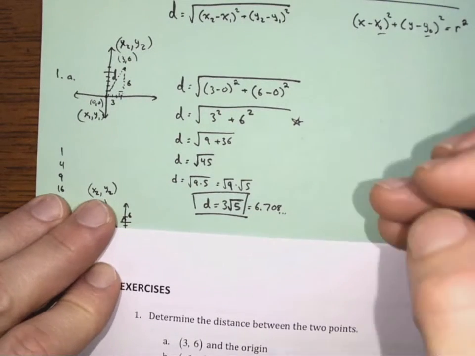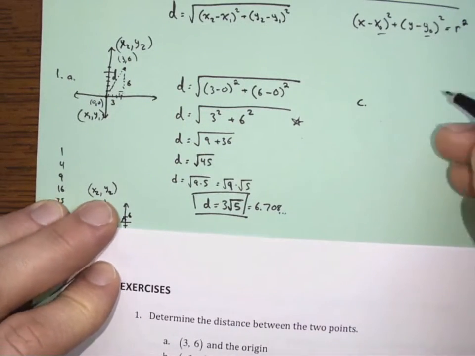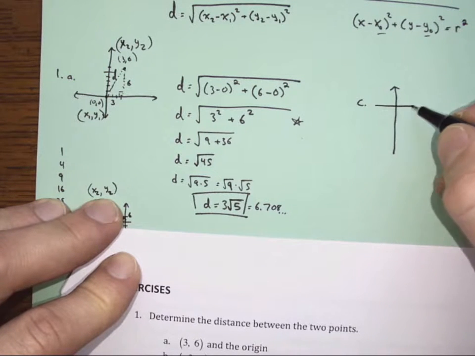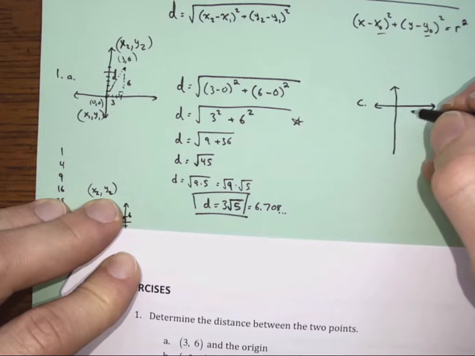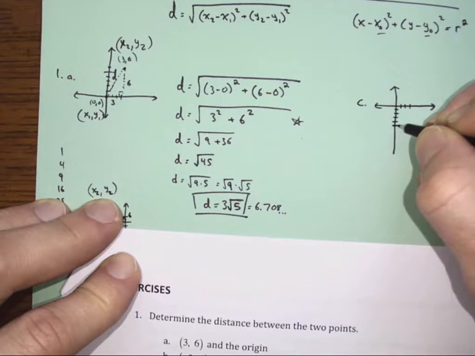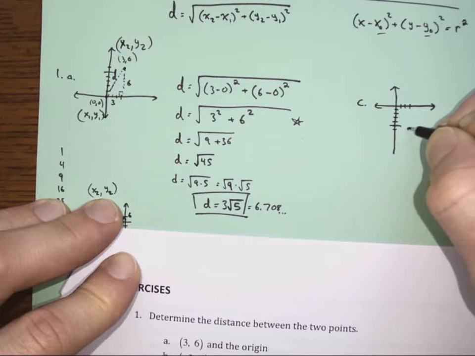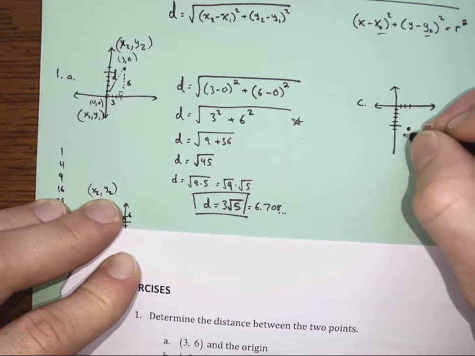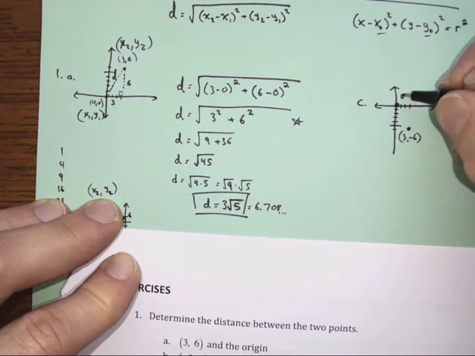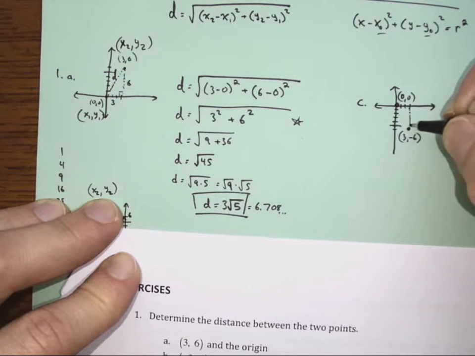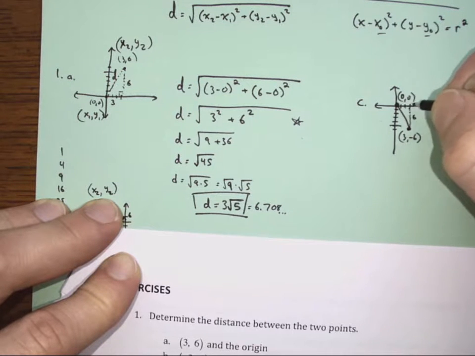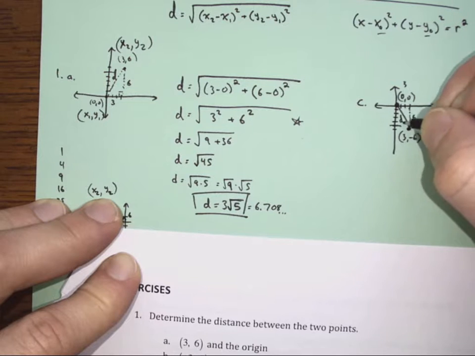And question C looks similar again. So I'm just going to draw that point out. That's the point. 1, 2, 3. 1, 2, 3, 4, 5, 6. And there's the point 3, -6. And the point 0, 0. Now again, I notice I get a really similar triangle. It's 6 units long here, and that's 3 units long here, and I'm looking for the distance.